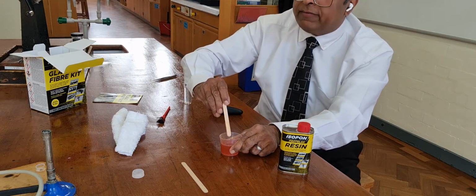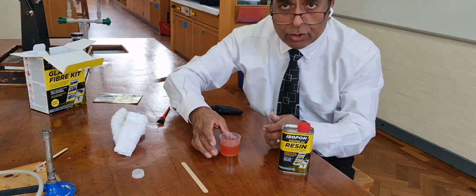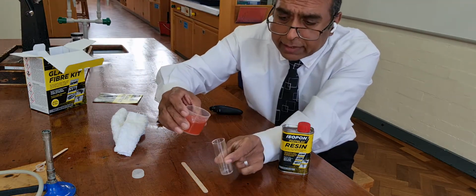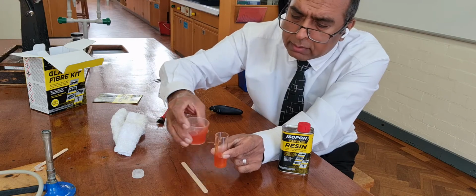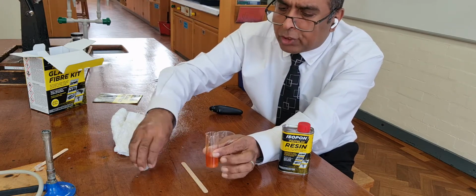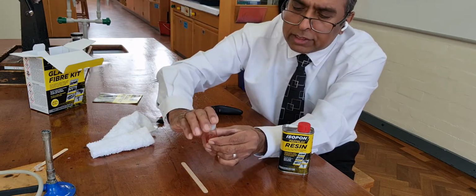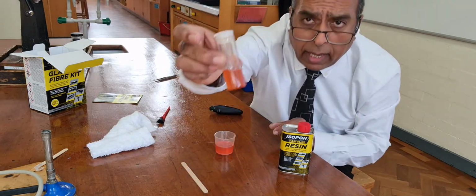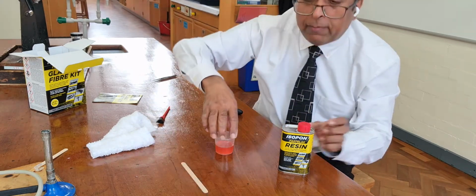I can then leave it to set, and I'm hoping in the time that I talk to you through the video it will set. I like to do this in a little sample bottle because I can break open the sample bottle when it sets and show you the lump of plastic that we get from it.